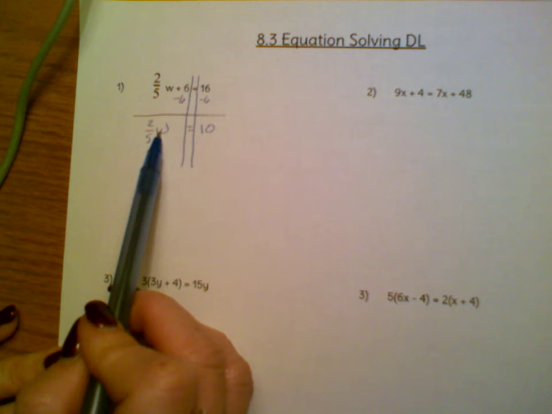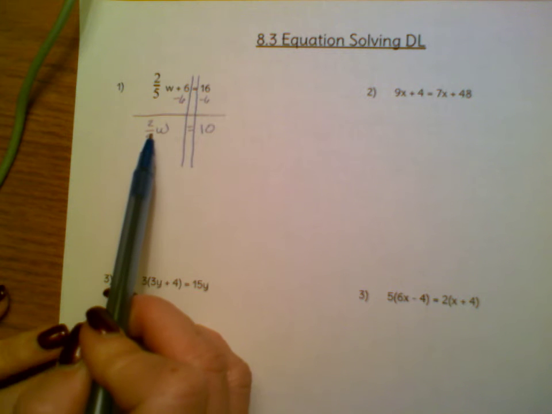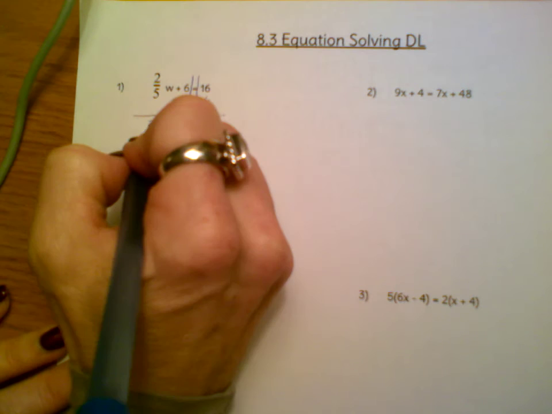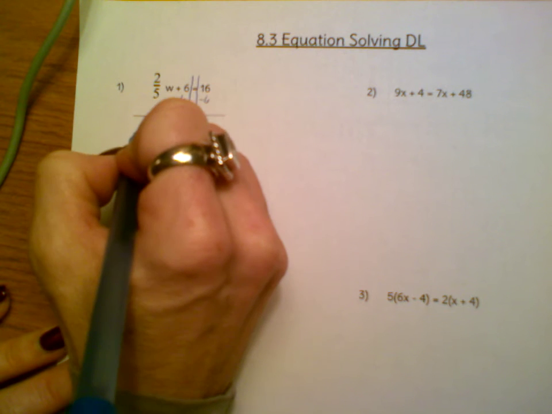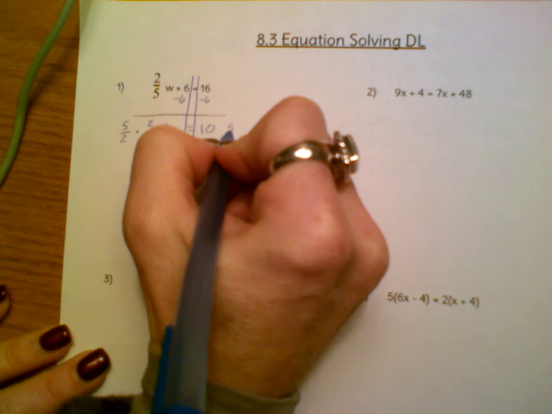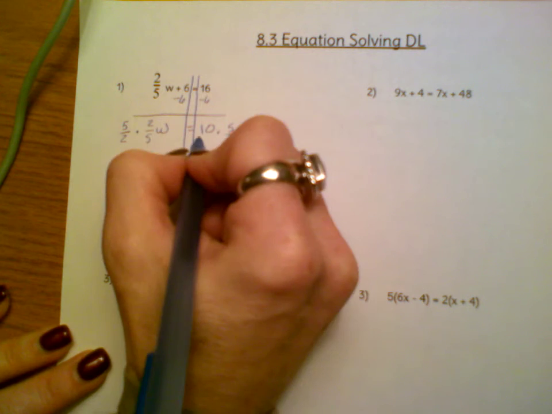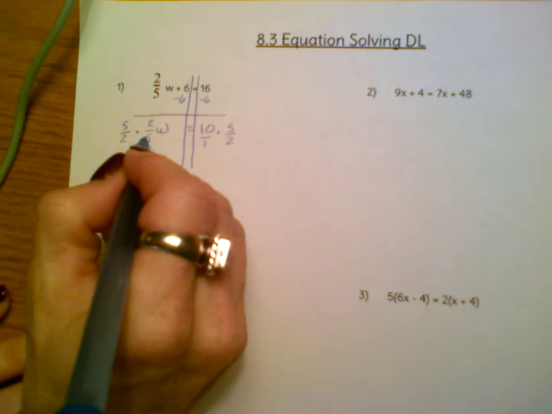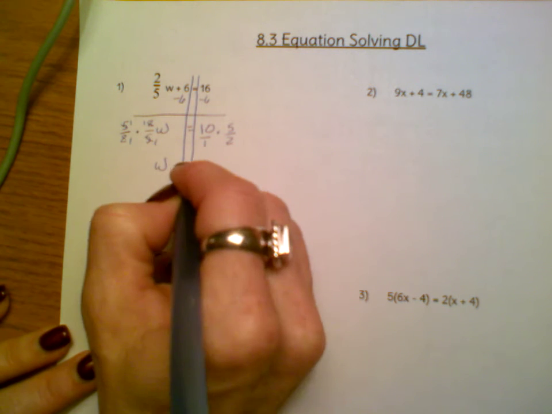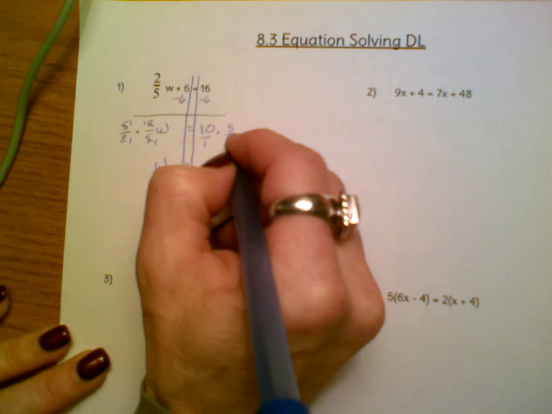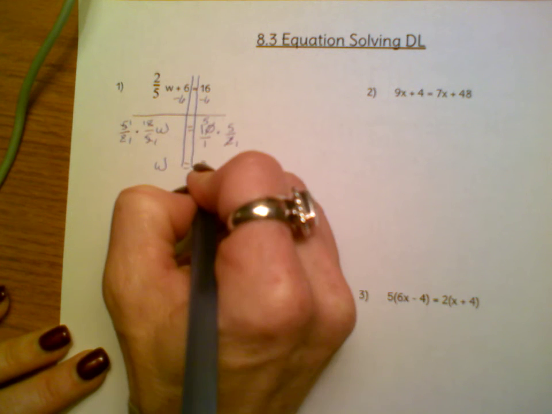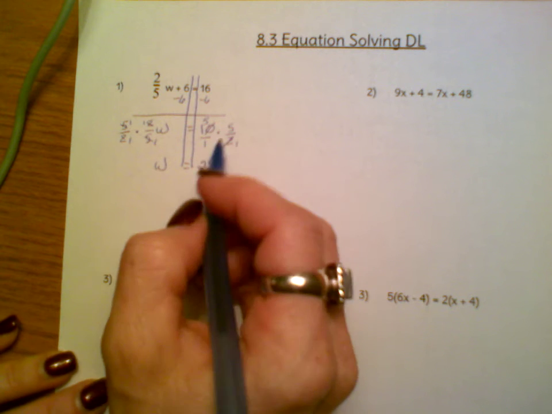Now I'm trying to always isolate, so I'm getting rid of anything that's on the same side of the equals as my letter. So I need to get rid of this. So the way I make that 1W is if I multiply by 5/2, what I do to one side, I have to do to the other. So this all simplifies, and I get 1W, and I can simplify over here. 2 goes into 2 once, 2 goes into 10 5 times. 5 times 5 is 25, over 1 is 25.